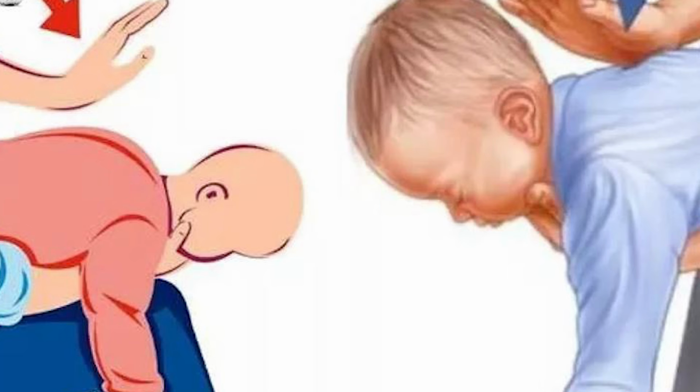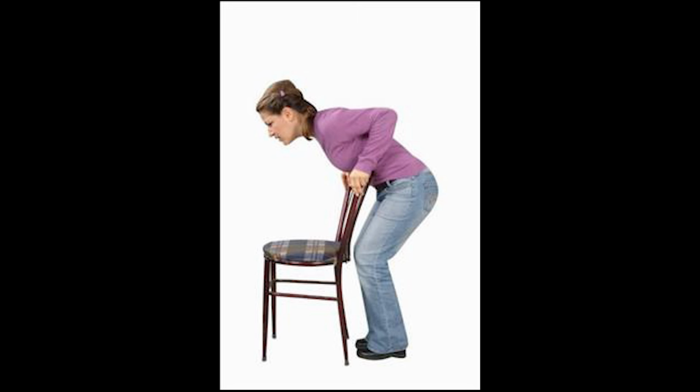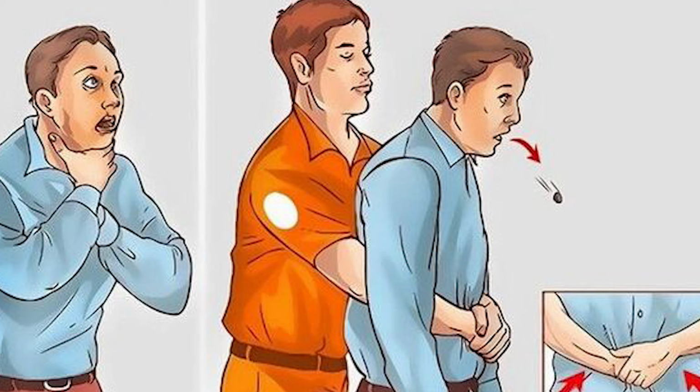How it's done. The Heimlich maneuver is performed by standing behind the person and encircling their waist. Here are step-by-step instructions on how to perform the Heimlich maneuver. Approach the person. Stand behind the person who is choking and position yourself to encircle their waist. Form a fist. Form a fist with your hand and place it between the person's navel and lower ribs. Cover with the other hand. Place your other hand on top of the fist and hold tightly.